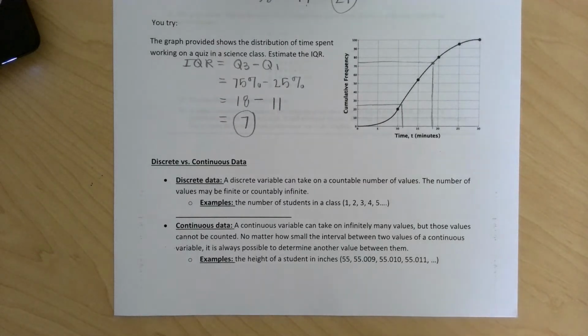Here is my work for that example that you just tried. If you got it wrong, please take a minute to pause your video and check your answer.